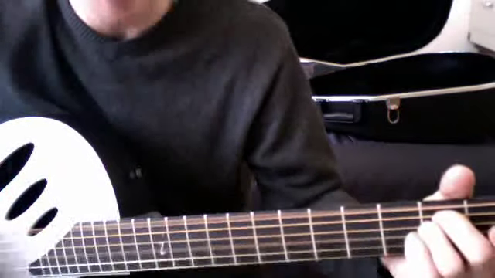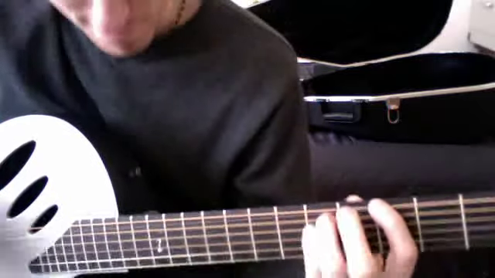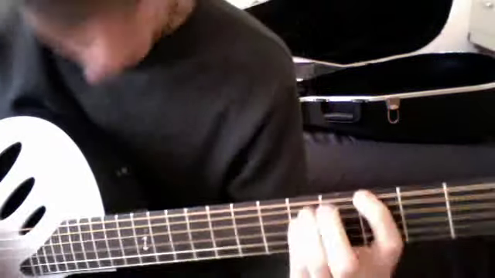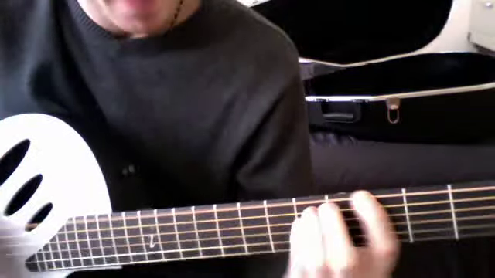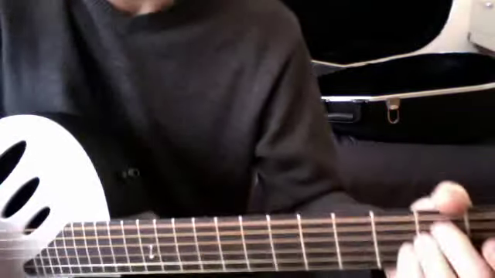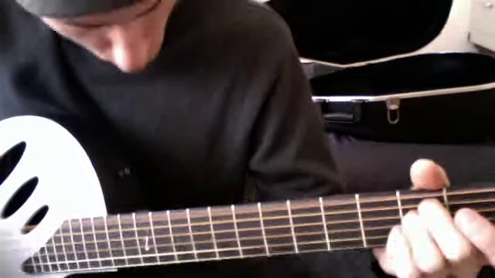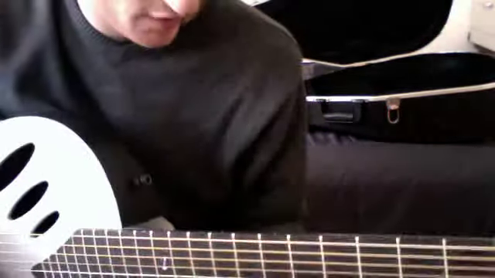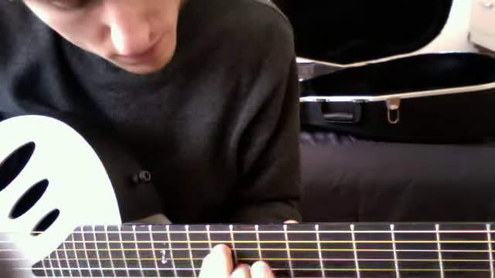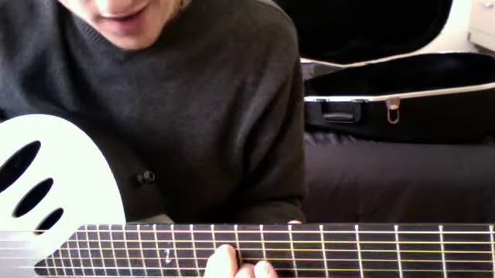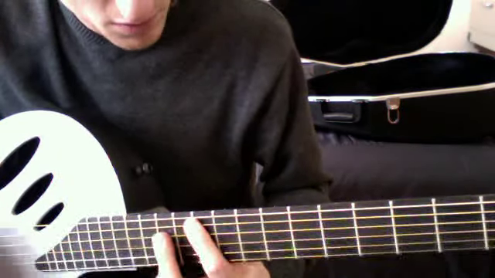So let's go from E minor to G. If I did the same thing here, I could play this E minor, and then if I wanted to, I can play this G up top here. So I have this.